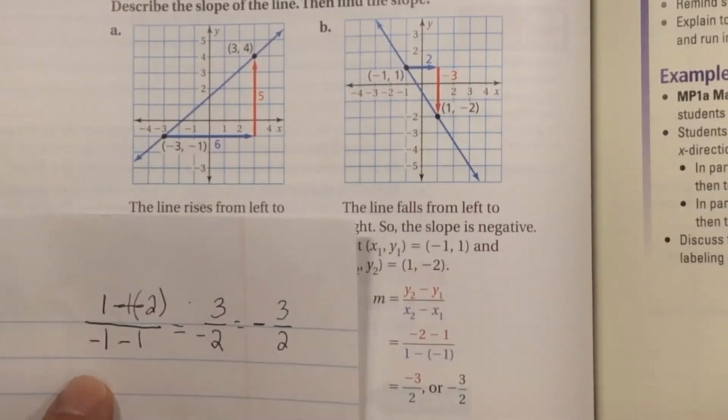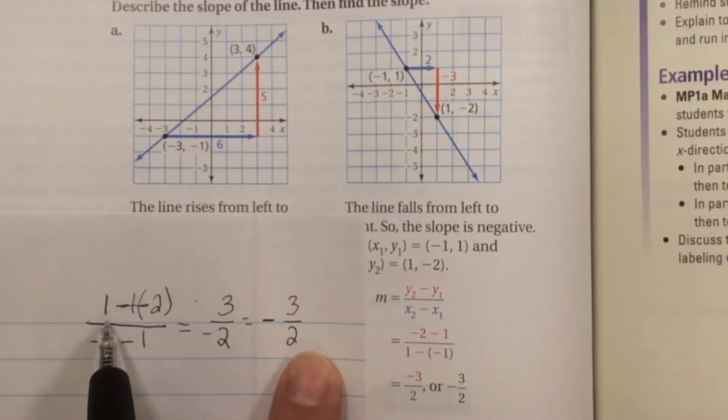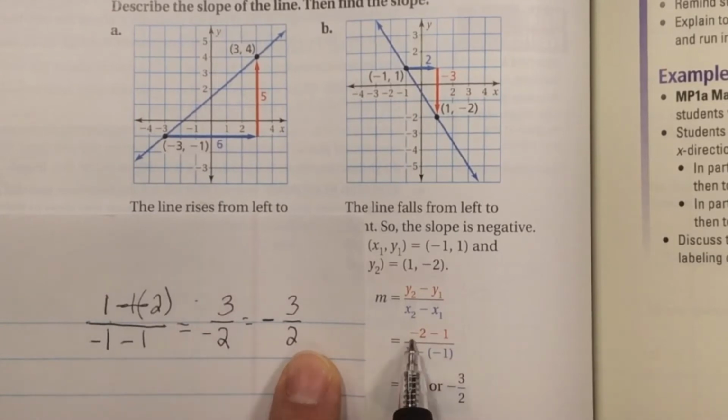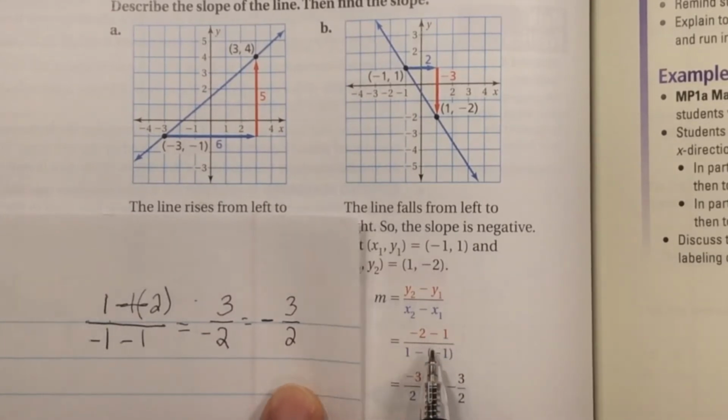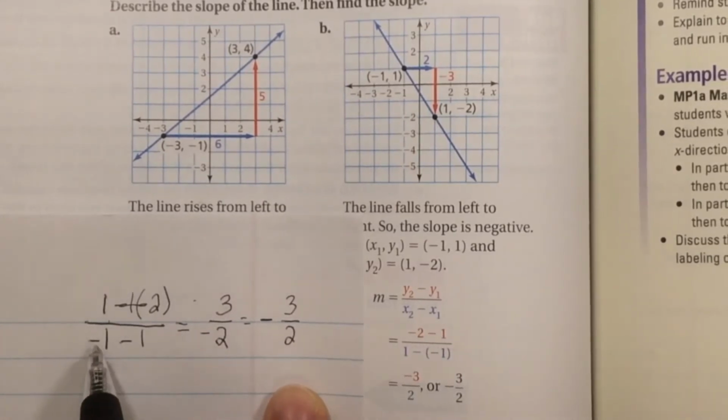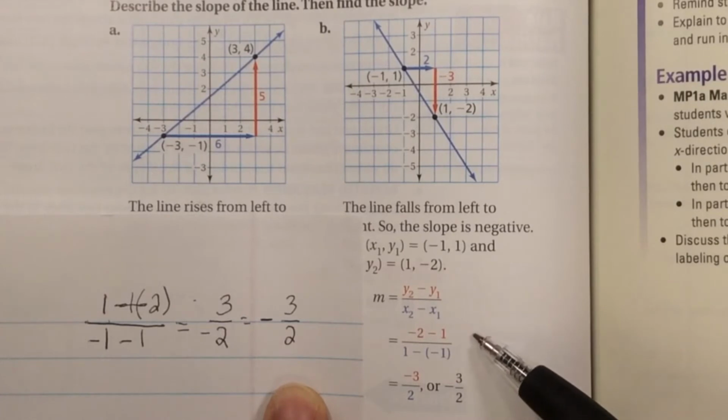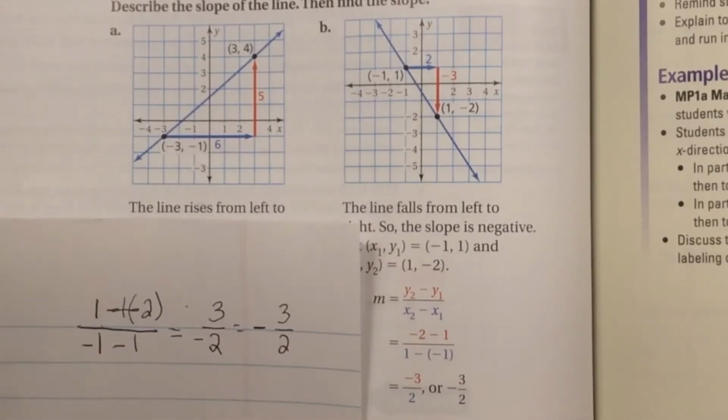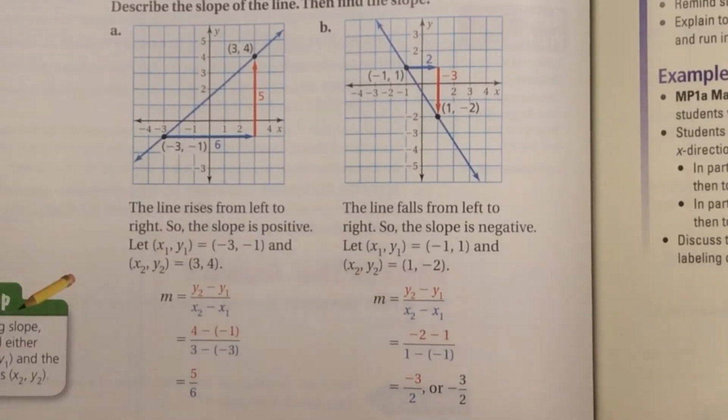Same thing over here. I did 1 minus negative 2. Well, they did negative 2 minus 1. It's okay because on the bottom, instead of doing negative 1 minus 1, they switched those around and they did 1 minus negative 1. They got negative 3 over positive 2 or negative 3 over 2. Same answer, because they were consistent.